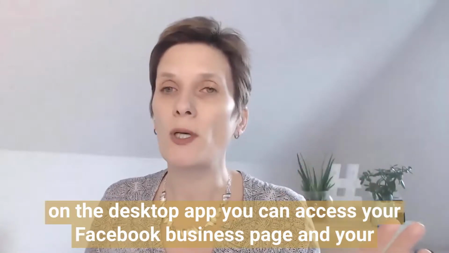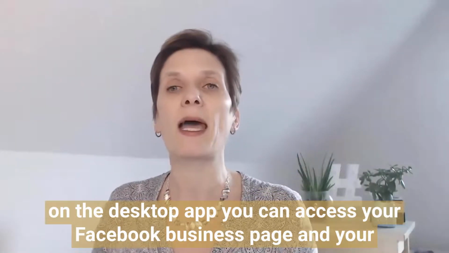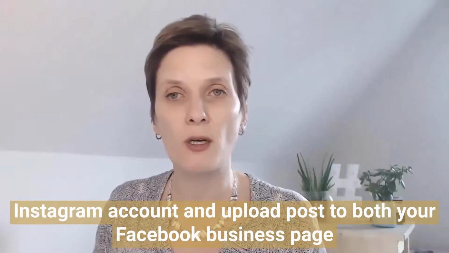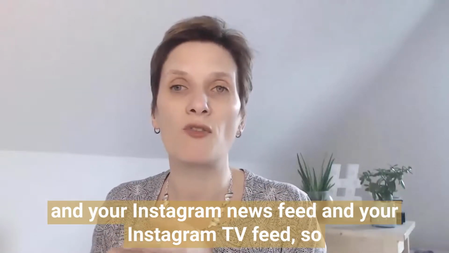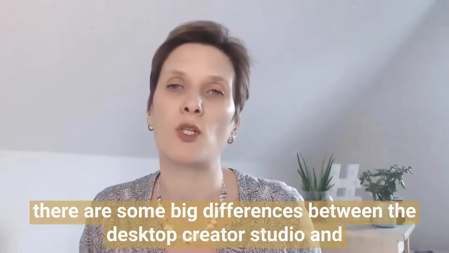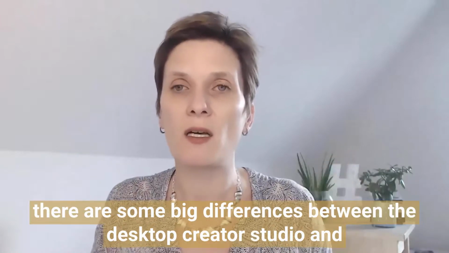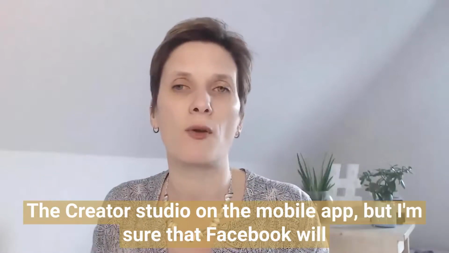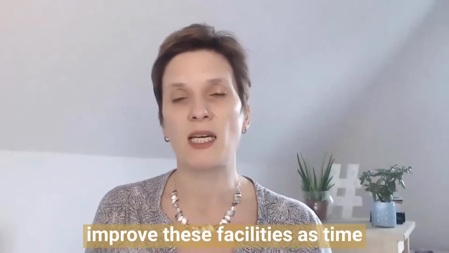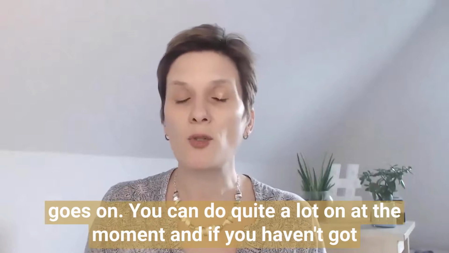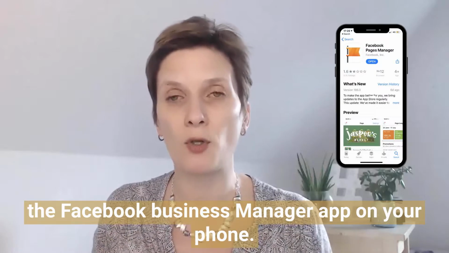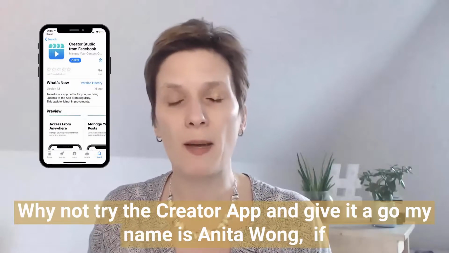On the desktop app, you can access your Facebook business page and your Instagram account, create and upload posts to both your Facebook business page and your Instagram newsfeed and your Instagram TV feed. So there are some big differences between the desktop Creator Studio and the Creator Studio on the mobile app. But I'm sure that Facebook will improve these facilities as time goes on. You can do quite a lot on it at the moment, and if you haven't got the Facebook Business Manager app on your phone, why not try the Creator app and give it a go?